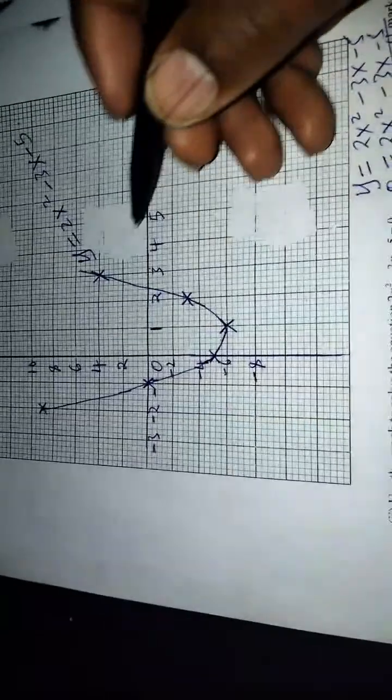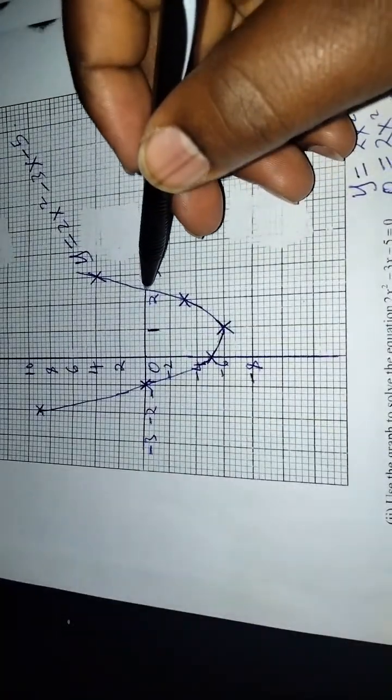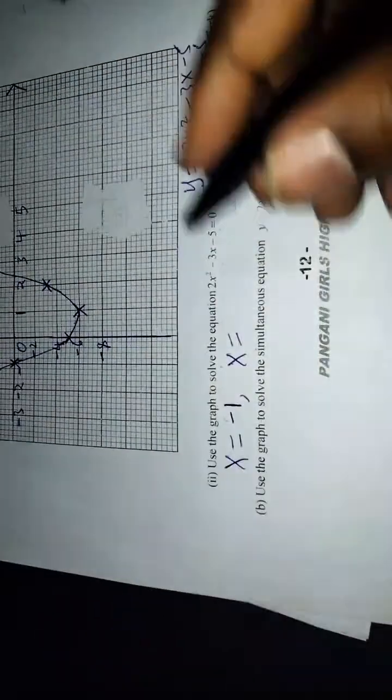And the next one, the value of x wherever the curve is cutting the x-axis, is going to be 2.4. Exactly 2.4. Again, we've been told to use the graph to solve the simultaneous equations.